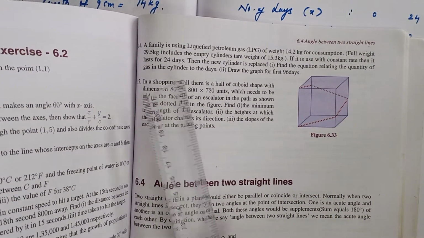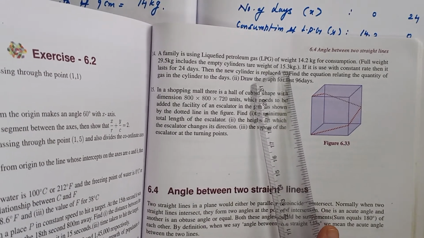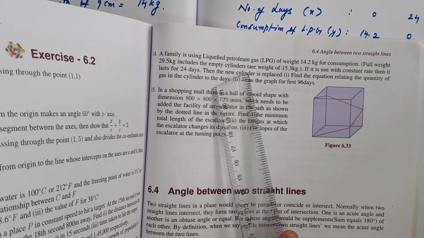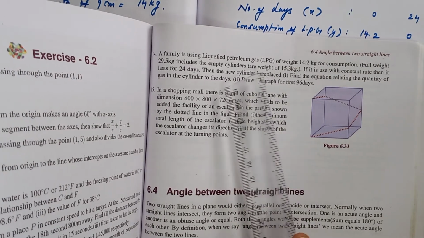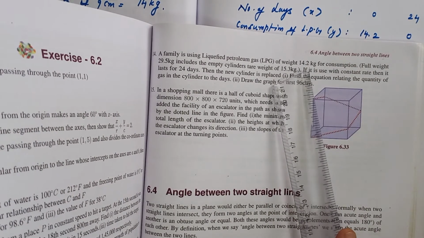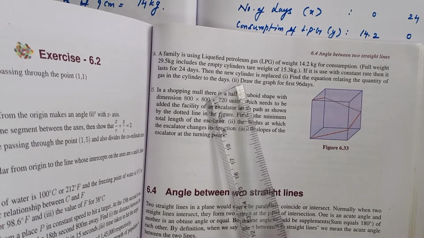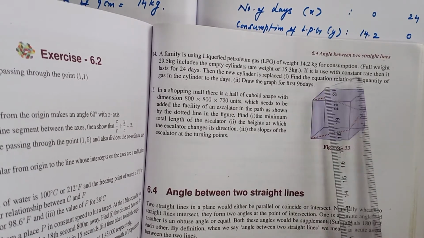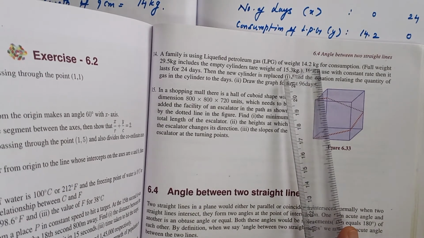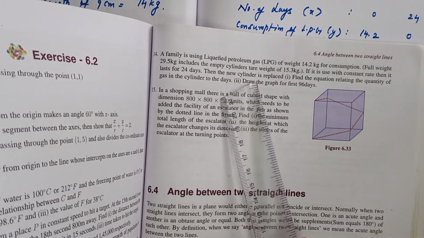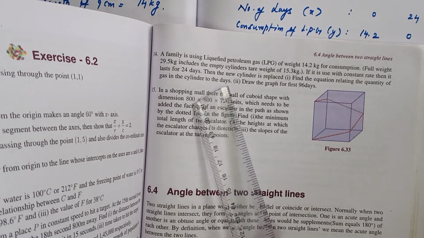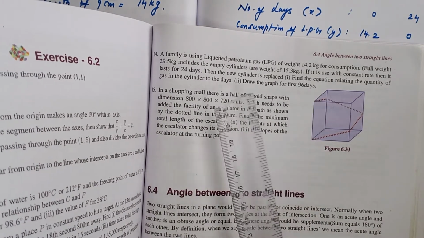A family is using liquefied petroleum gas, LPG, of weight 14.2 kg for consumption. Full weight 29 kg includes the empty cylinder, a tare weight of 15.3 kg. Tare means it's a counterweight, we are not going to consider that one anyway. The consumption used, that is 14.2 kg, has to be considered. If it is used at a constant rate, then it lasts for 24 days. Then the new cylinder is replaced. Find the equation relating the quantity of gas in the cylinder to the days. Draw the graph for the first 96 days.